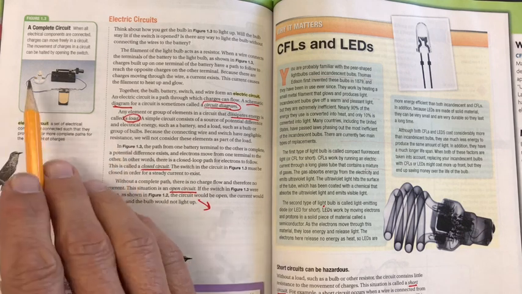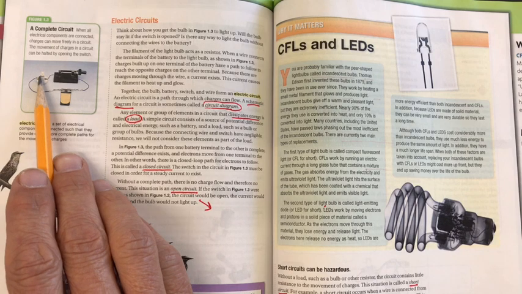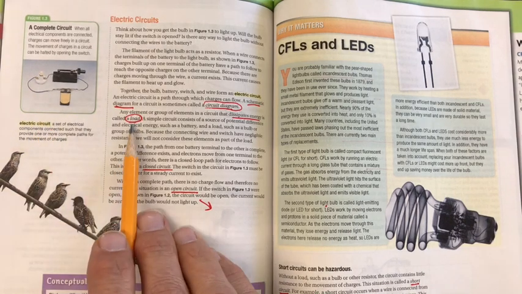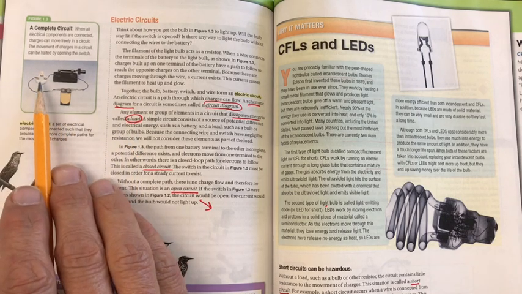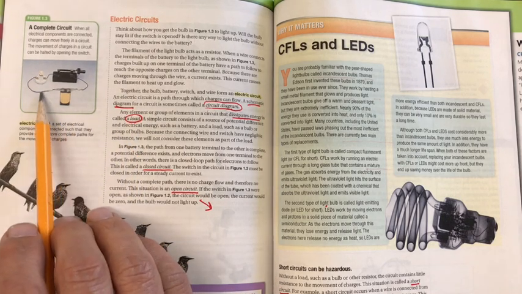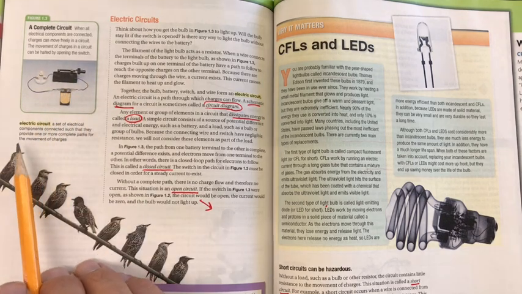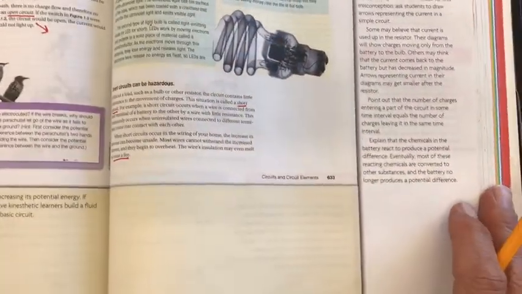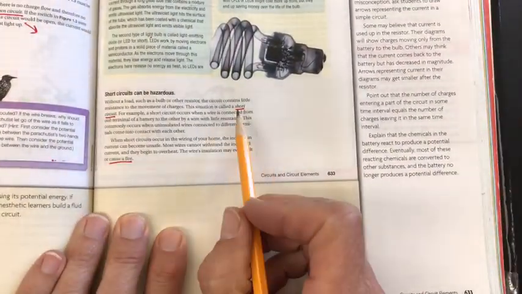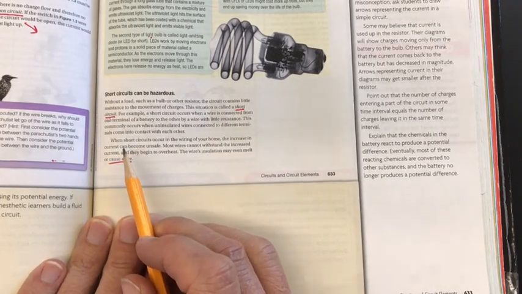Now, whenever a circuit has something on it that requires work, like a light bulb or a motor, we call that a load. If there is no light bulb in the way, it can go from the battery right back to the battery. We call that a short circuit, and that's in your book here. It's a short circuit because it gets to take a shortcut, and there is no load, so the electrons can flow freely.